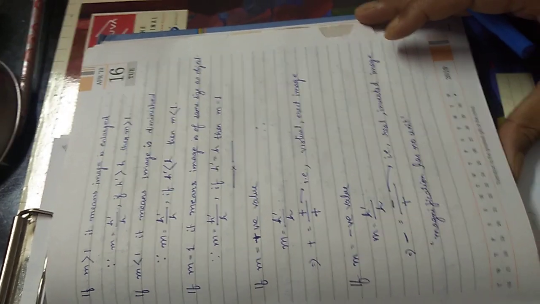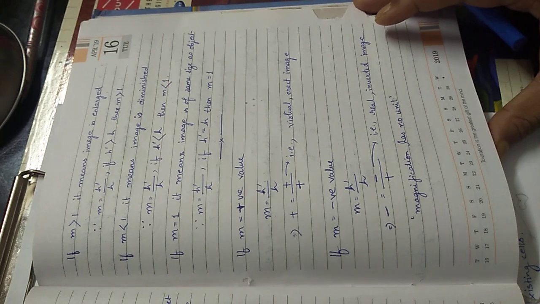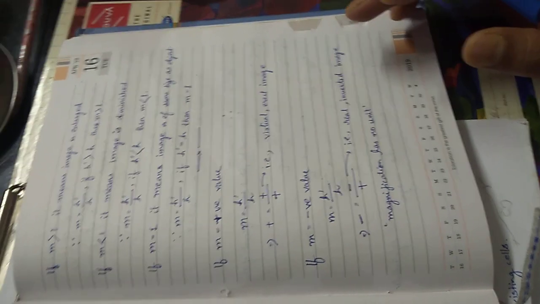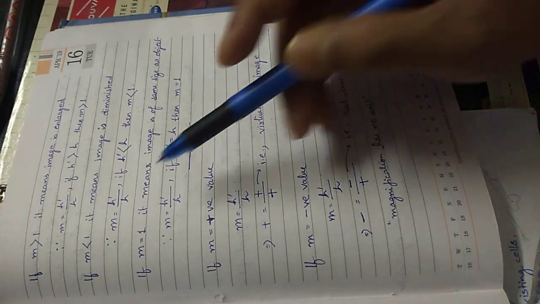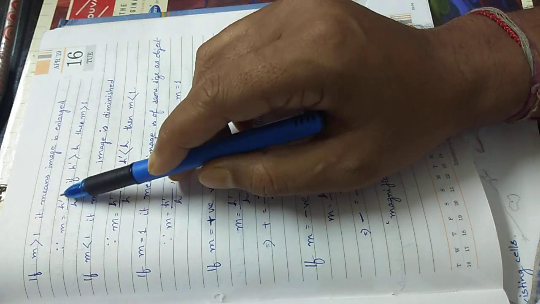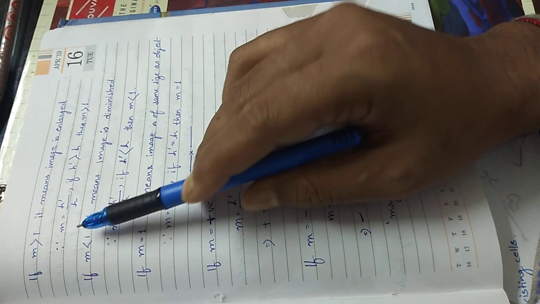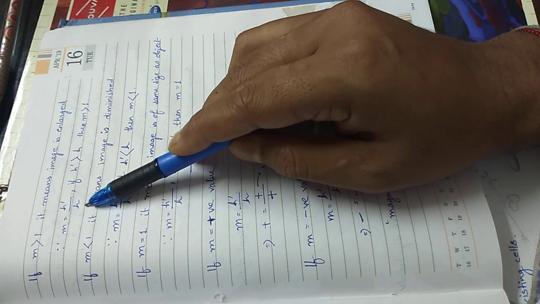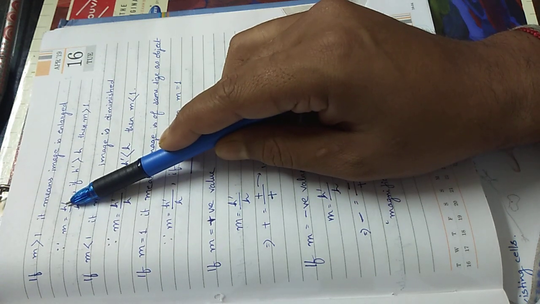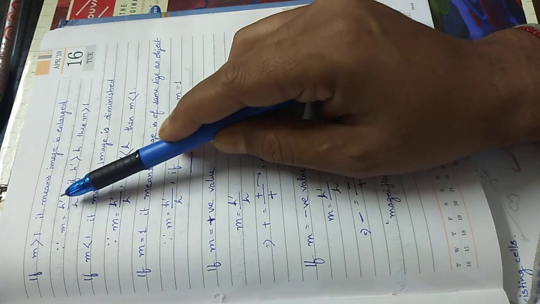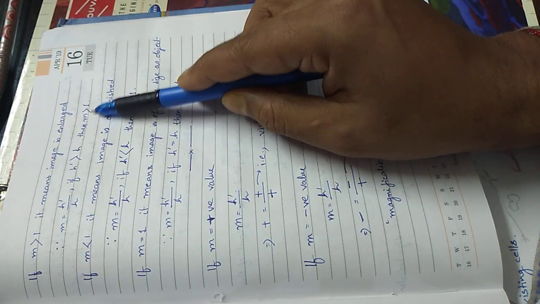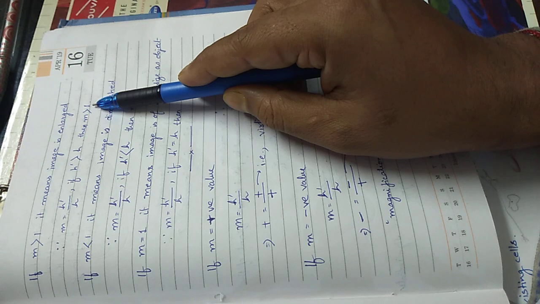Now we need to understand what the magnification values stand for. Suppose magnification has a value of greater than 1. Greater than 1 magnification means the image is enlarged. Why? Because M is equal to H dash by H, where H dash is image height and H is object height. So if the numerator is bigger than the denominator, that means image height is bigger than the object height, then M will have a value greater than 1. So enlarged image, bigger than the object.